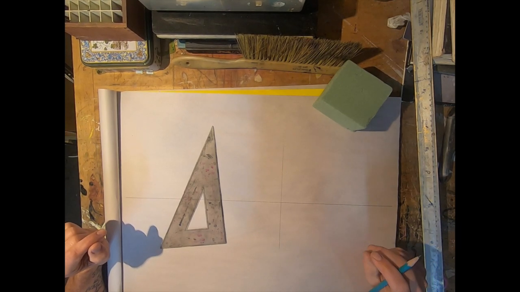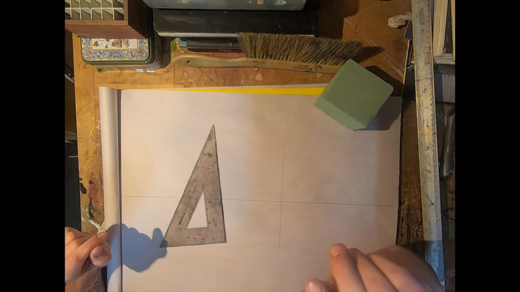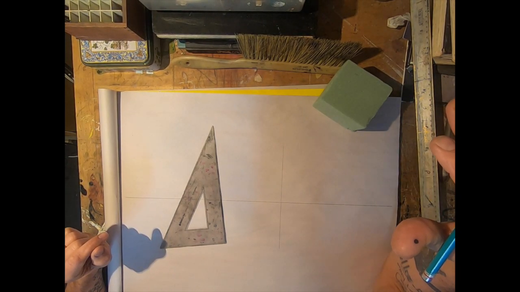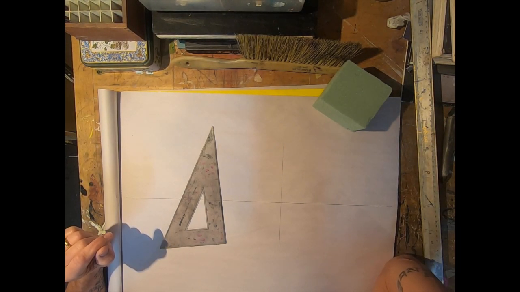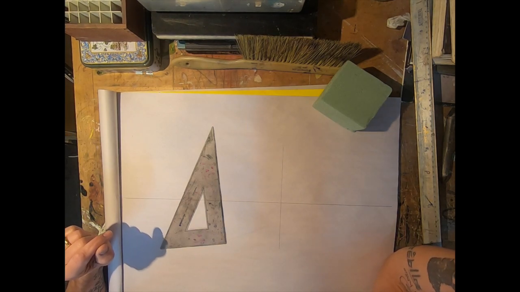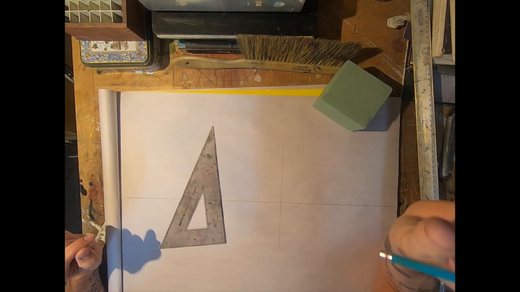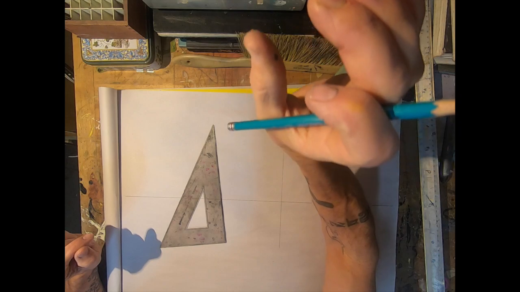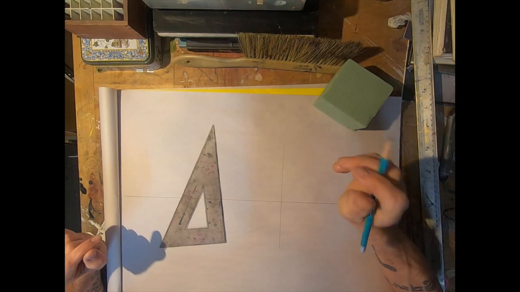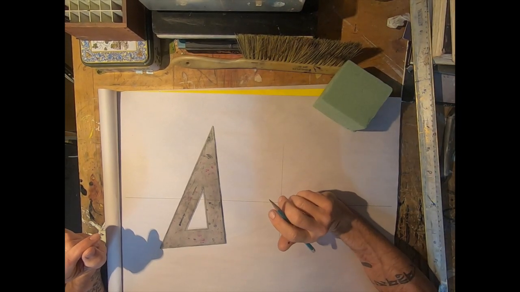Now, another important aspect of perspective drawing is our vanishing points. A vanishing point is the furthest point we can see as we look into space. Imagine that you're out in the prairies looking as far as the eye can see. And you'll see a road, for example, and it slowly disappears to a point. That would be your vanishing point.